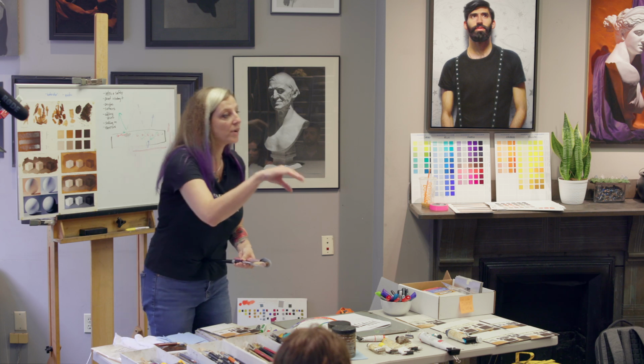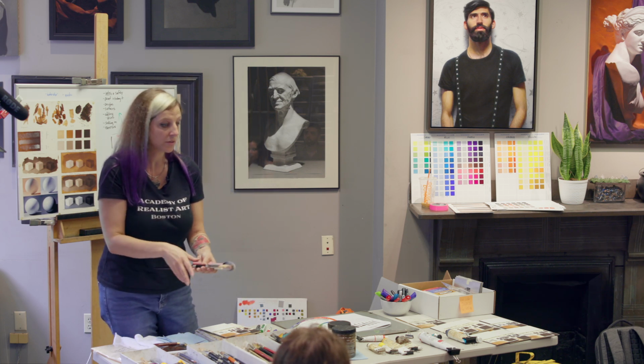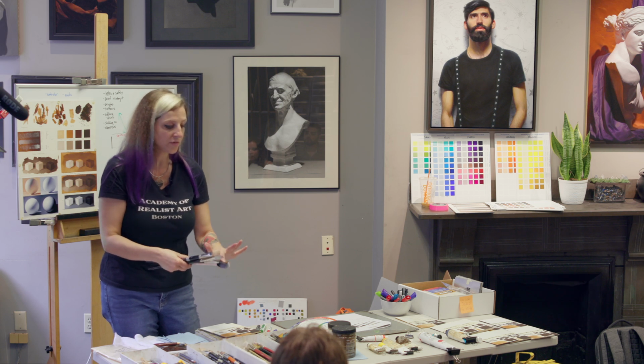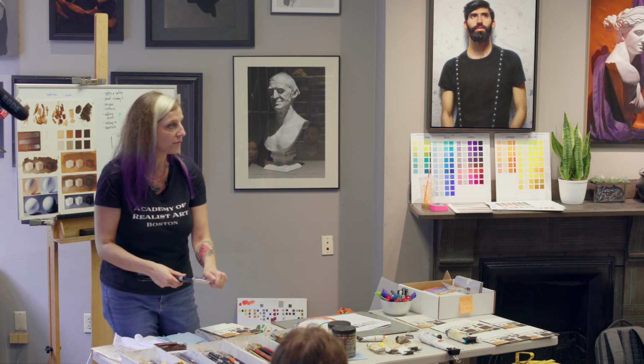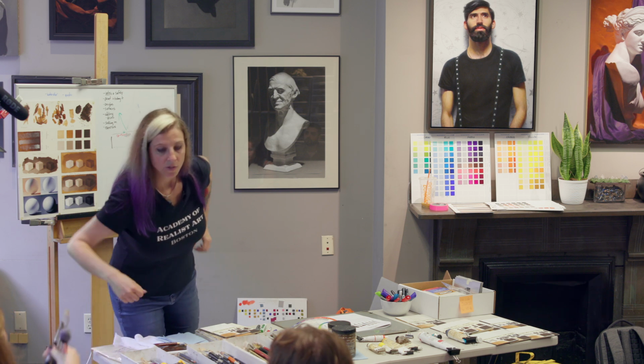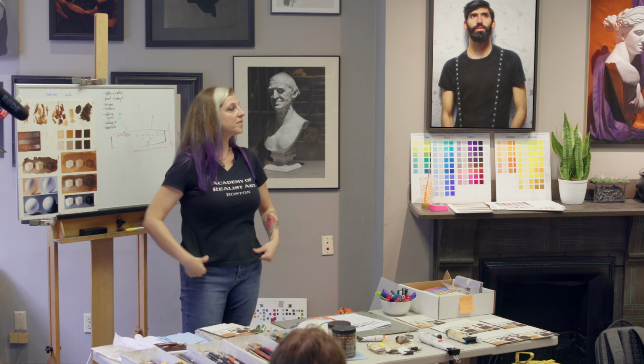Does that make sense? Okay, so I'll hand these around and you can see that the difference in the hairs is going to be the resistance level. So how hard you press on things is going to determine differences in which brushes you're going to want for different layers. Okay, if you want to pass those around. So those are the resistance levels.